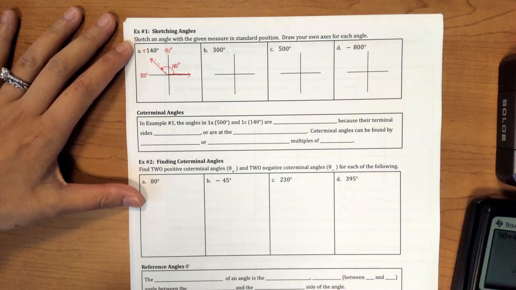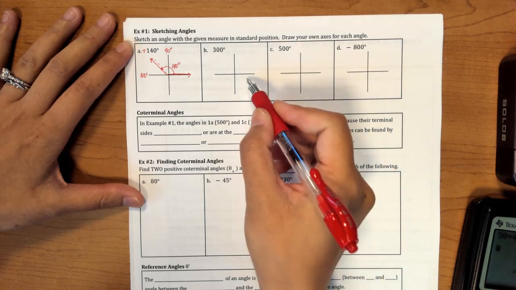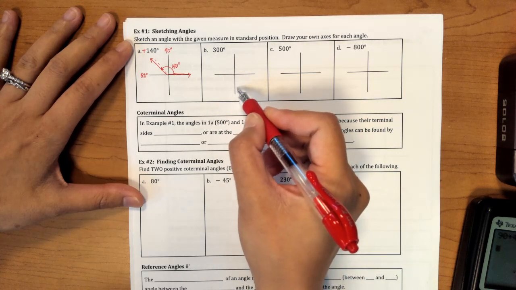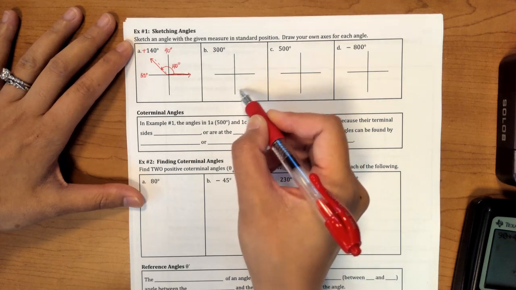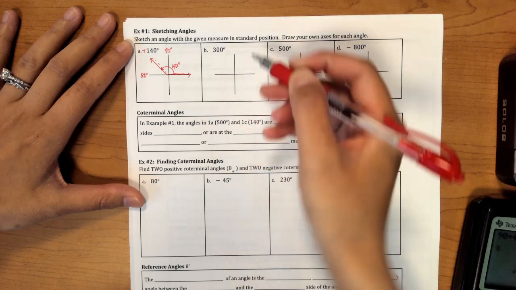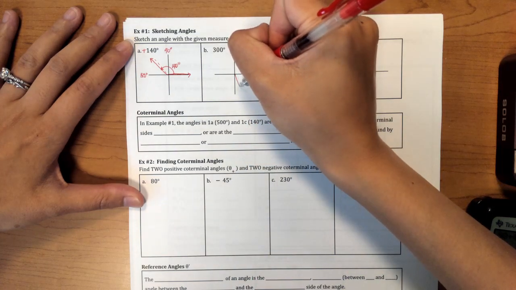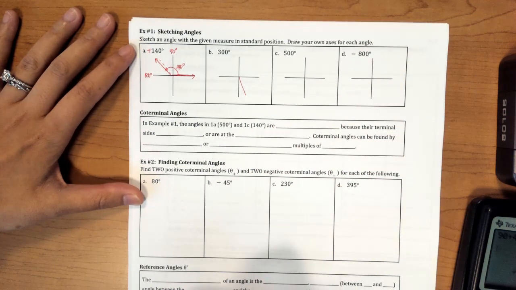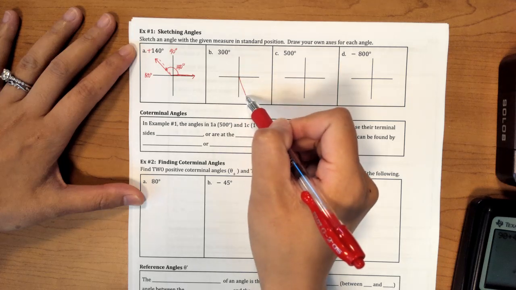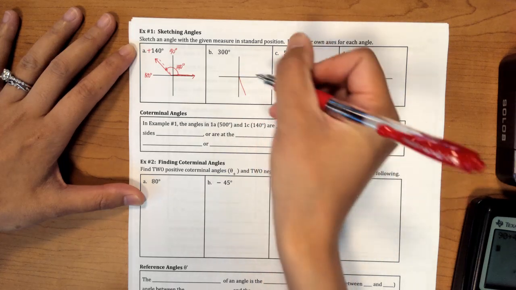Okay? So let's do 300. 300 is past 270. It's 30 degrees past. And I know that this whole thing is 90, right? So it's 1/3 of the way past. Does that make sense? So it's 270, so that's 300, and then there's 60 more degrees.